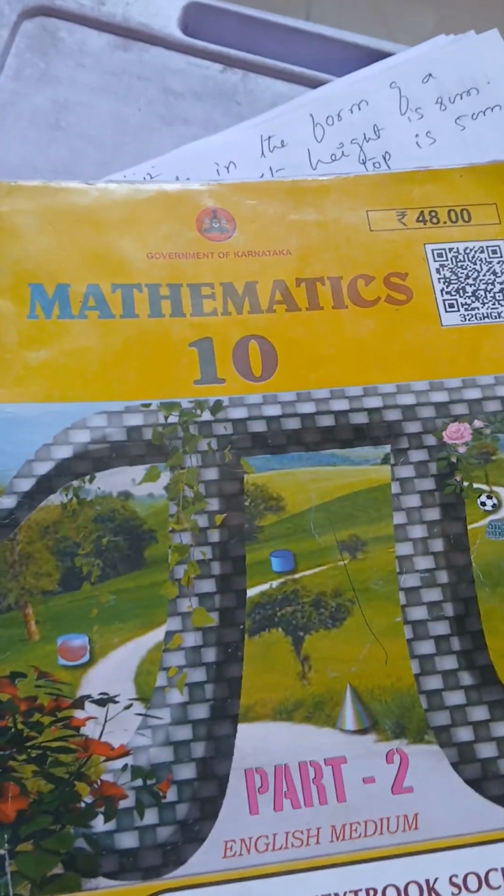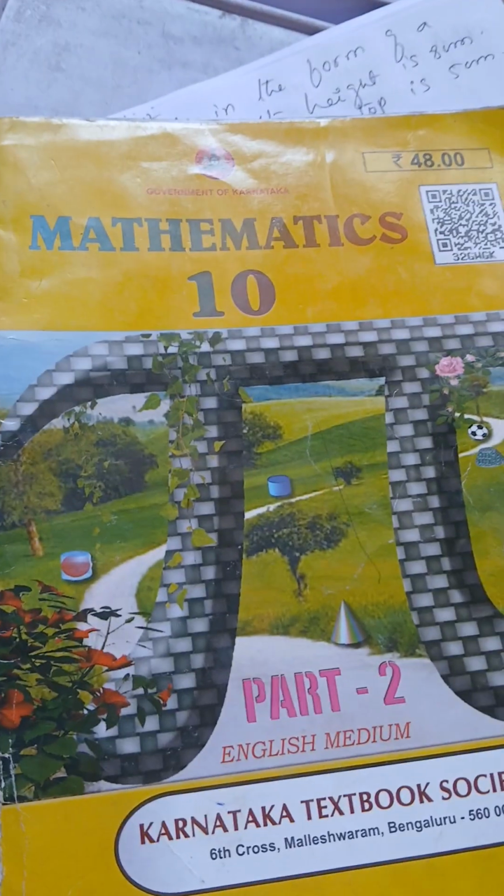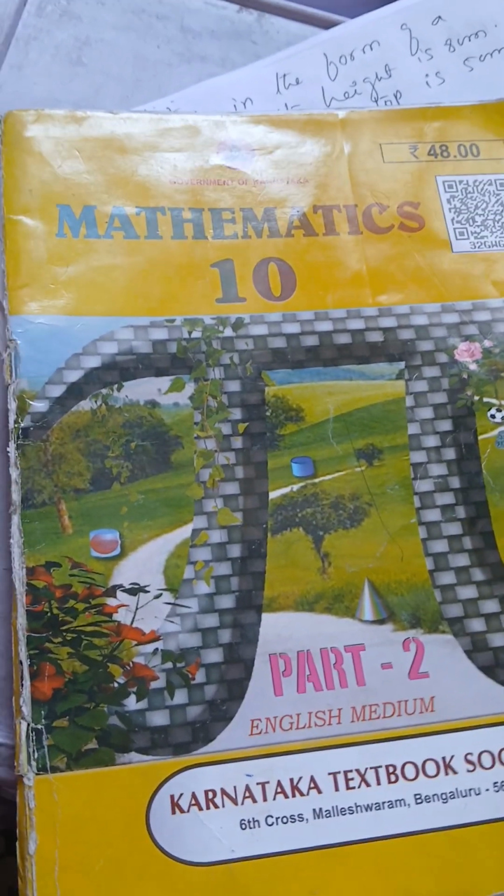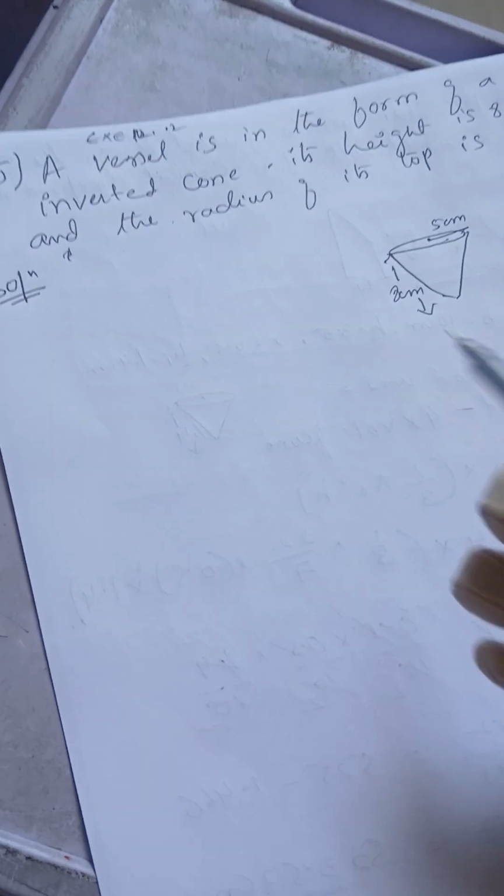So today I am going to solve a problem from the surface area and volume exercise 12.2. So let's start. The fifth question of exercise 12.2, surface area and volume, I am going to solve.